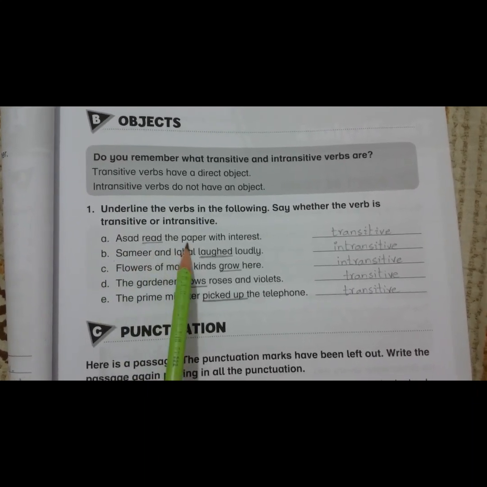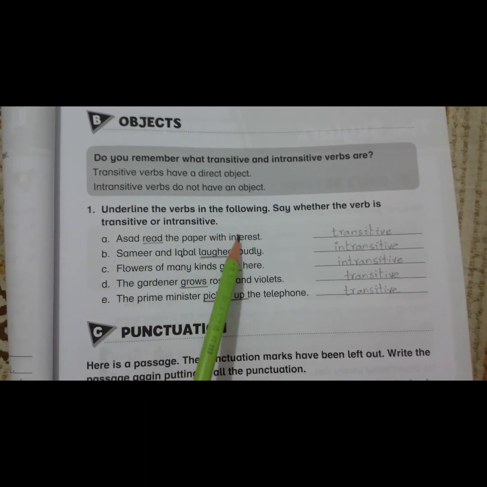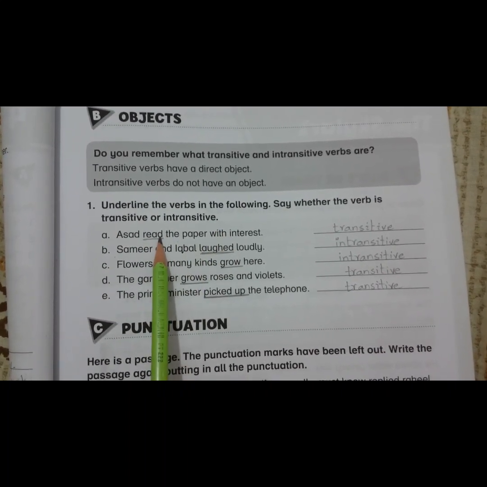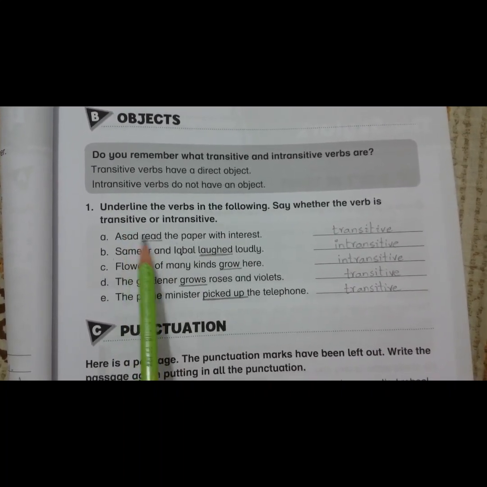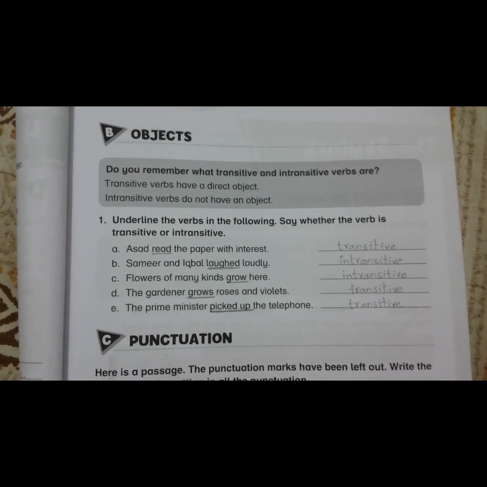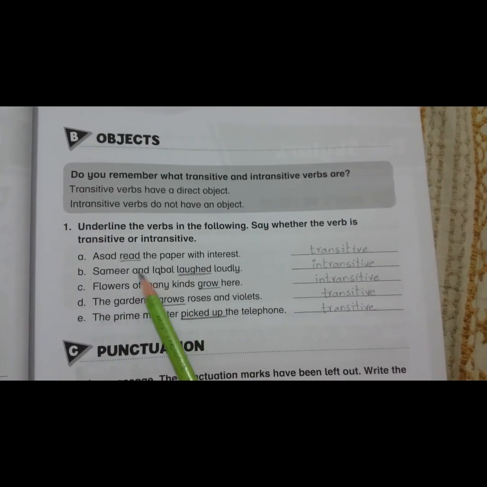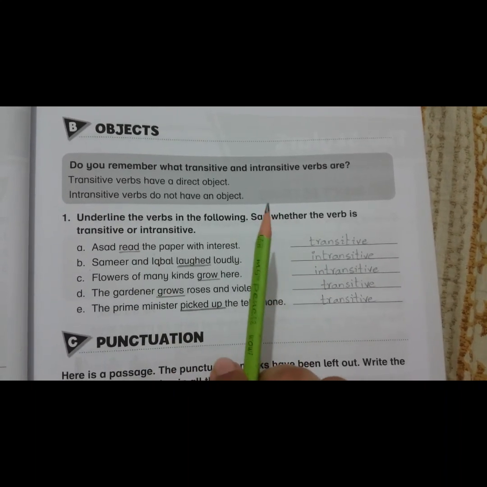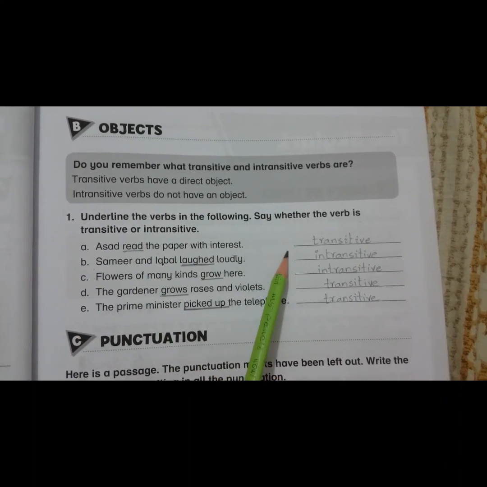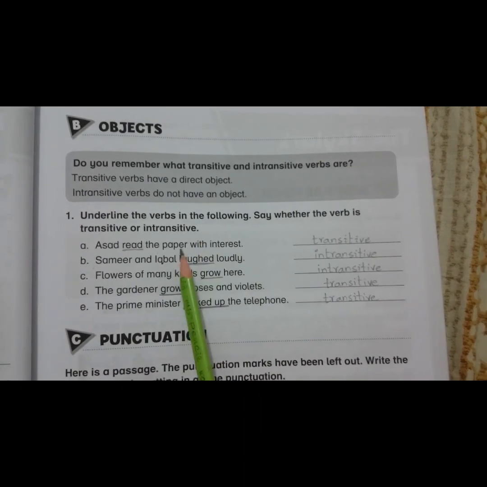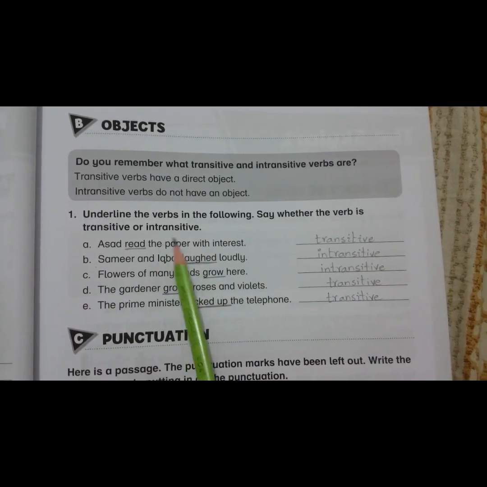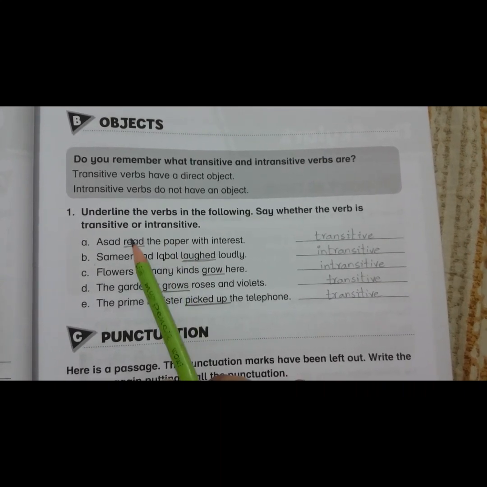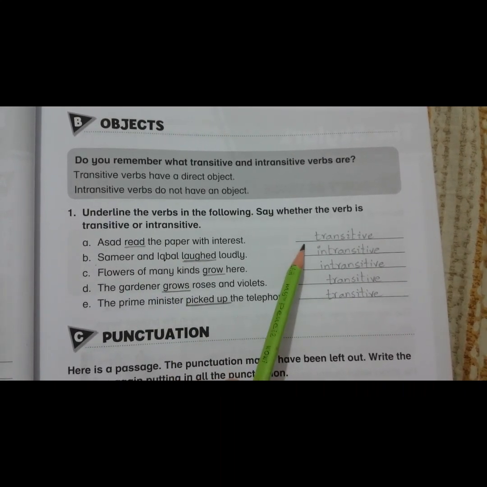Asad read the paper with interest. First of all, we need to find the verb. Verb means an action. Where is the action? Read. Asad read the paper with interest. Now we need to figure out whether read is a transitive verb or an intransitive verb. As we know, the object is the paper, so the object is given in the sentence, so read is a transitive verb.